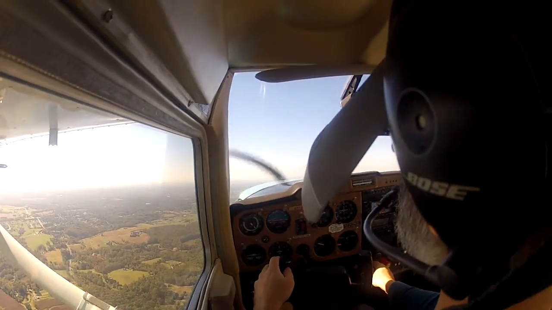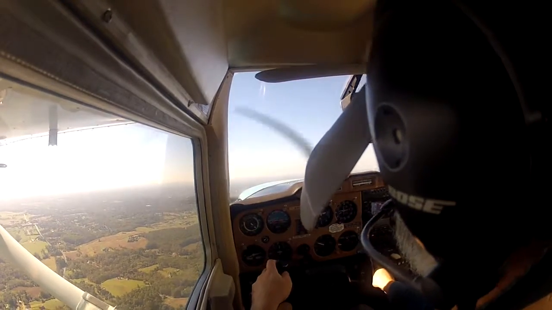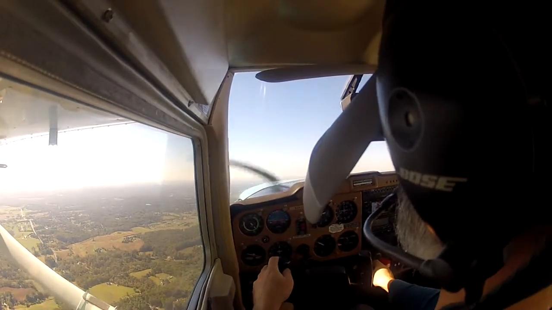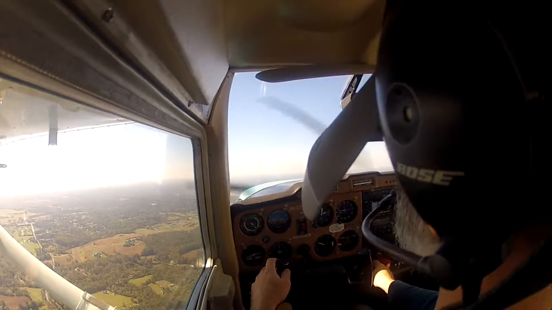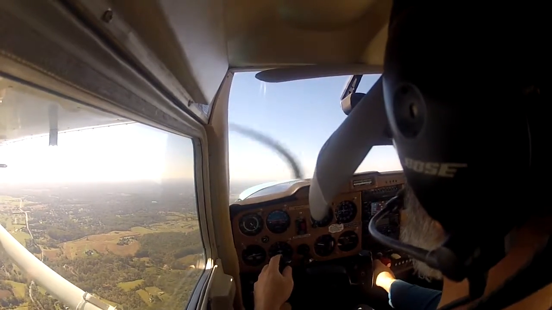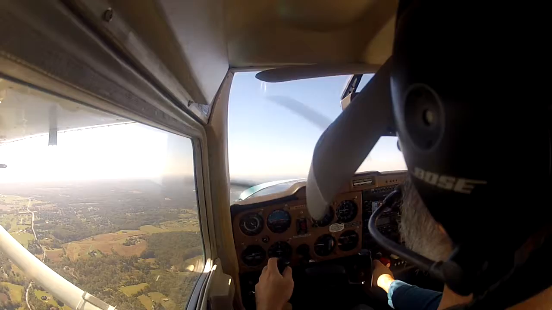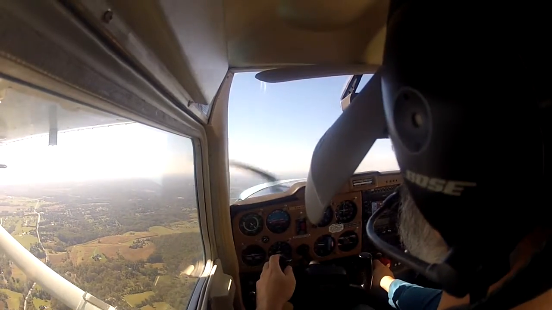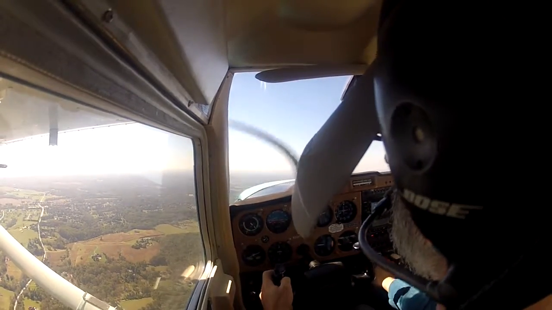All right. Well, in addition to making straight and level, we need to make turns. So I want you to start a left turn, and we want to turn to a heading of 090. You want about a 5 or 10 degree angle of bank. That's all.